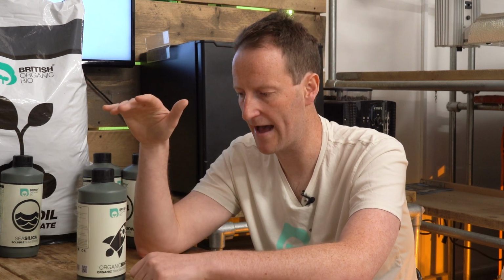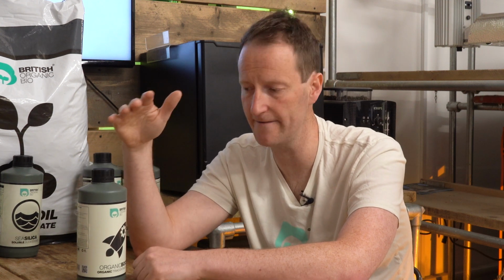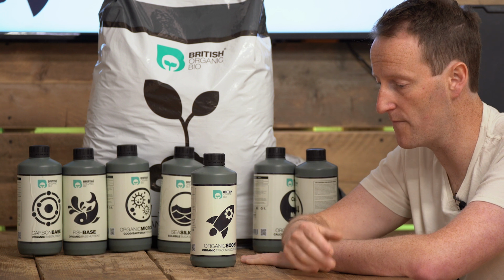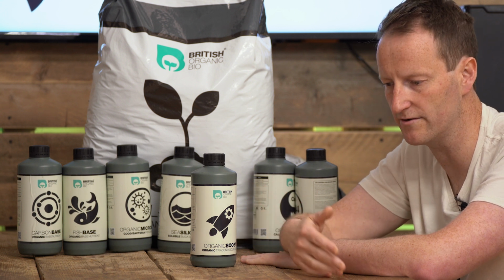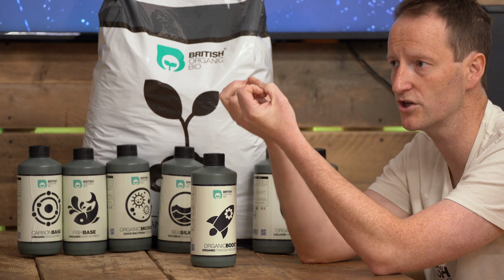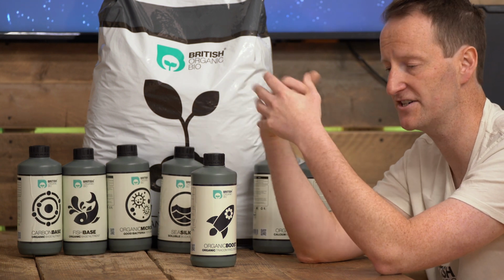As I say, this product's great in flowering, not only because boosts have been shown repeatedly to be really good in flowering, but also because it opens up the grow media, which can become tired after maybe 2 or 3 months of watering and maybe not watering. That grow media can become sunken, compacted, and this freshens that up.